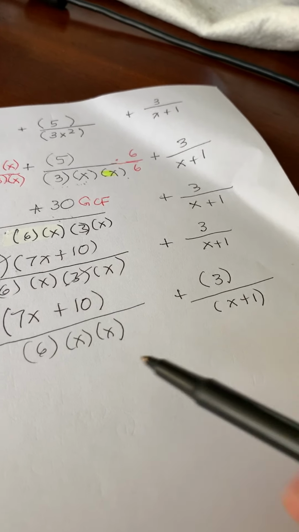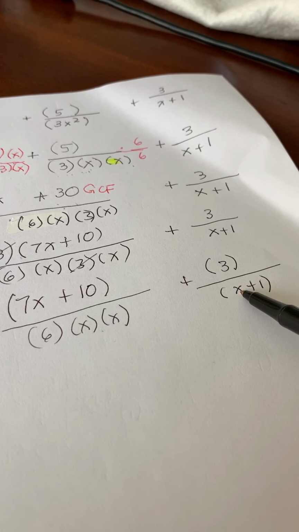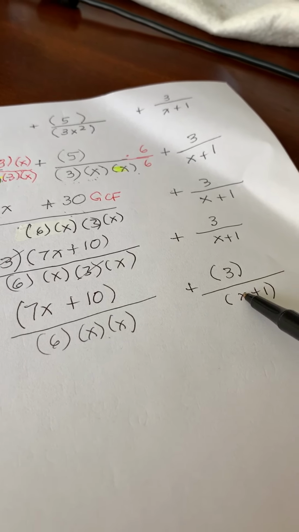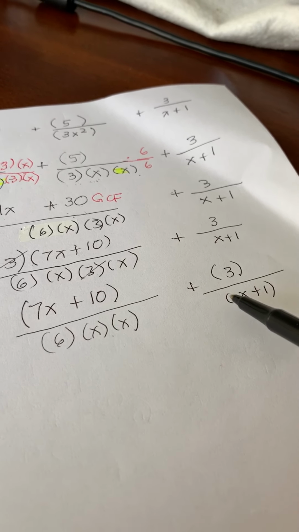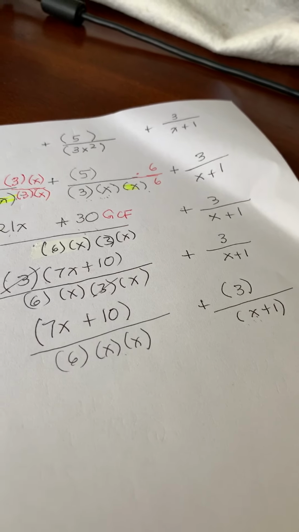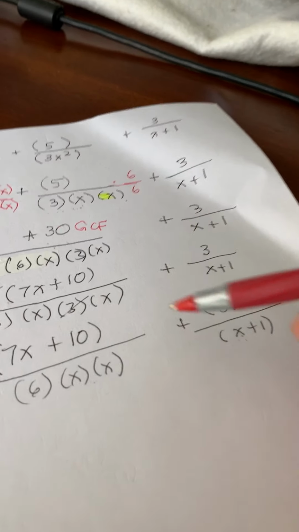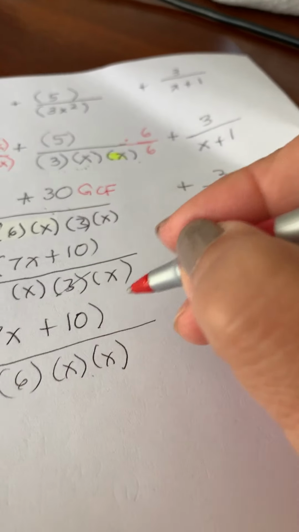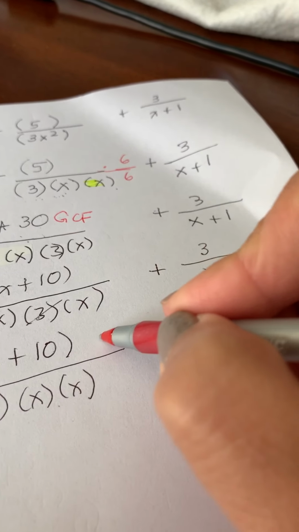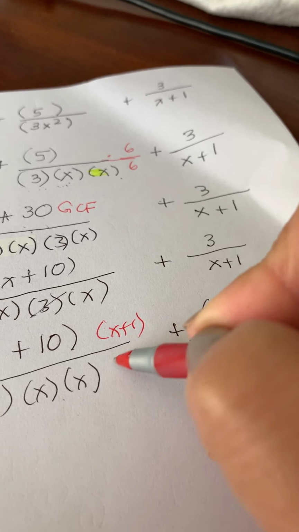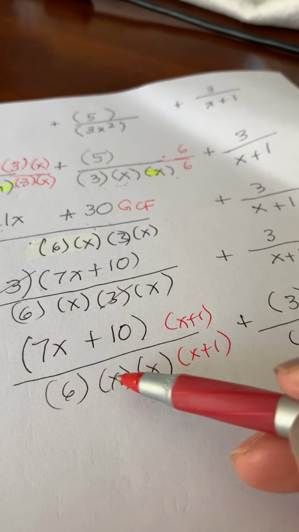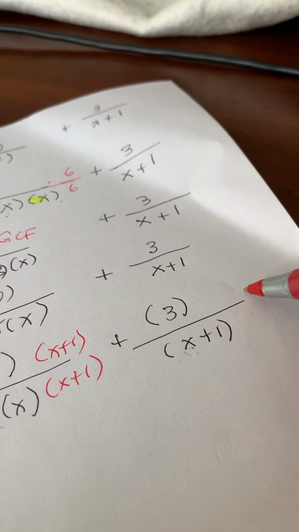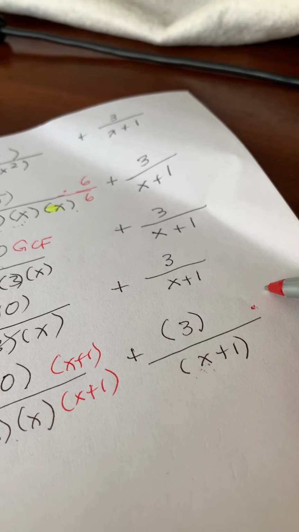Again, they have different denominators, and there is no common denominator between these two, no common parentheses. So we'll just go ahead and multiply this with this one here, x plus 1 over x plus 1, and this one with 6xx. Or I could just write 6x squared.